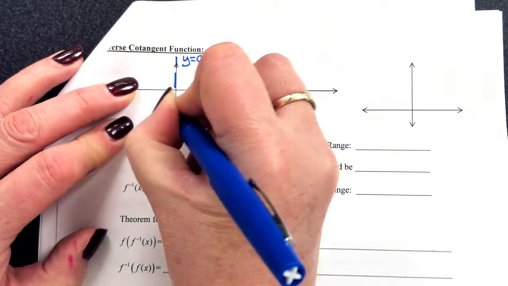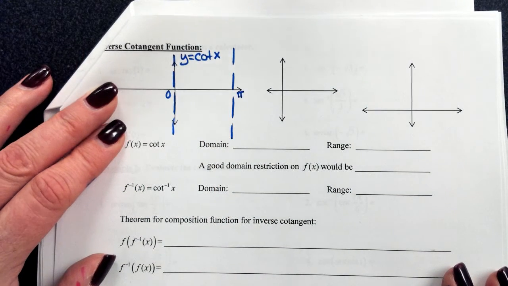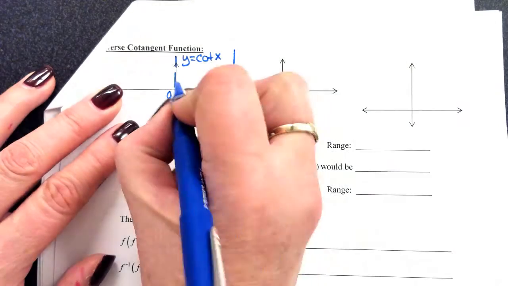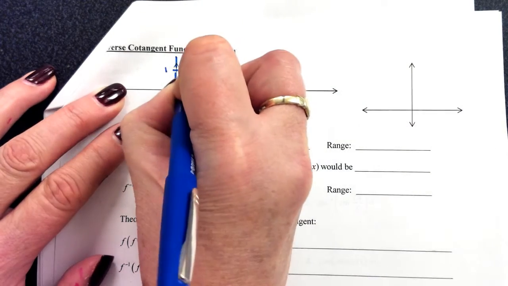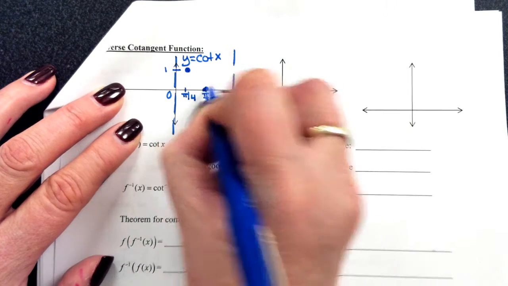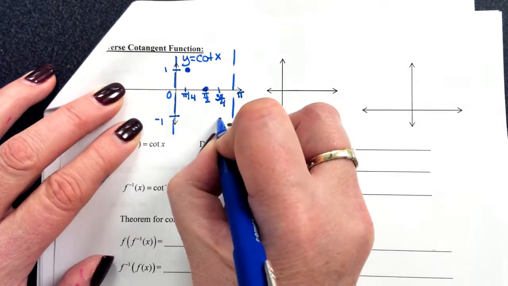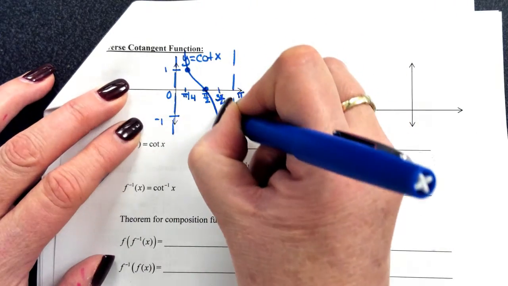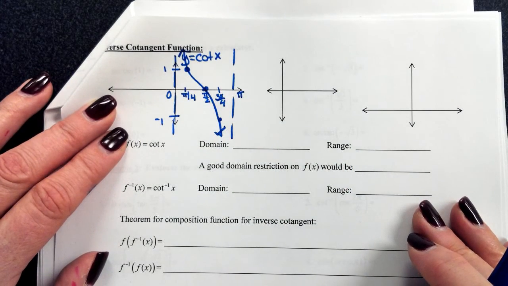So when we graphed the parent function for cotangent, we graphed a cycle from 0 to pi. Then we looked at the key points at pi over 4, 1, pi over 2, 0, 3 pi over 4, negative 1. So that's what your graph of cotangent looked like.